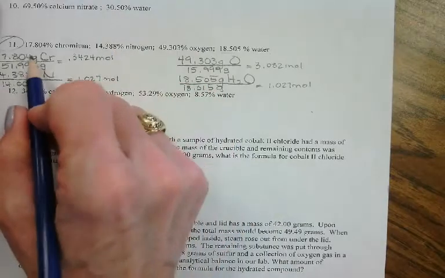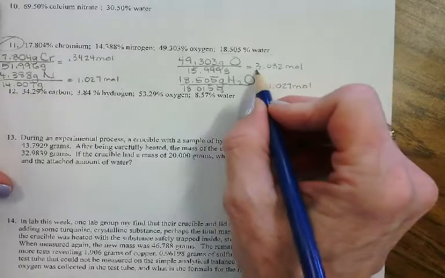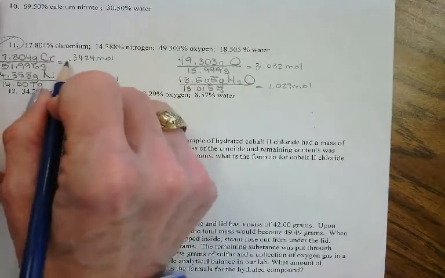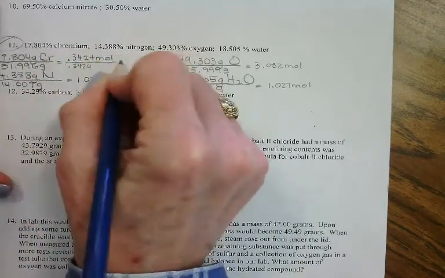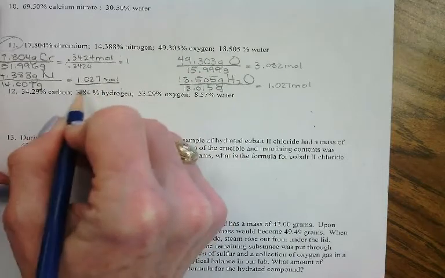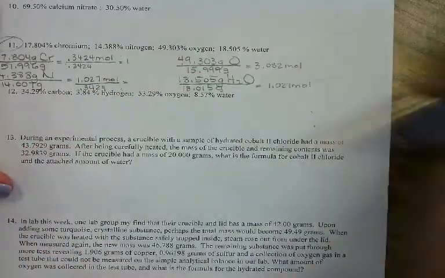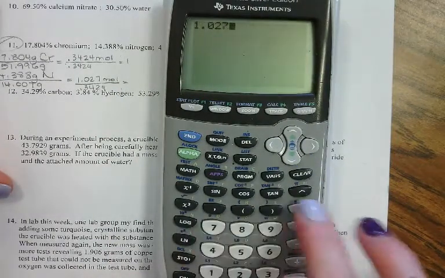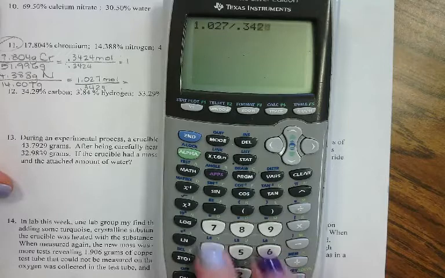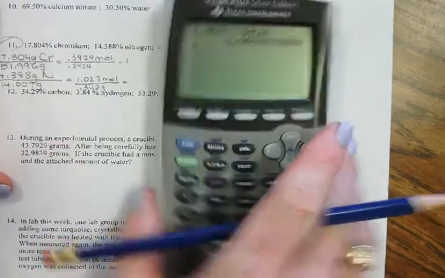Percent to mass, mass to moles, divide by smallest. Well, that one. Oh, just kidding. That one's the smallest. So I'm going to divide each one of these by 0.3424. 1.027 divided by 0.3424 is 2.999. We're going to go 3 with that.